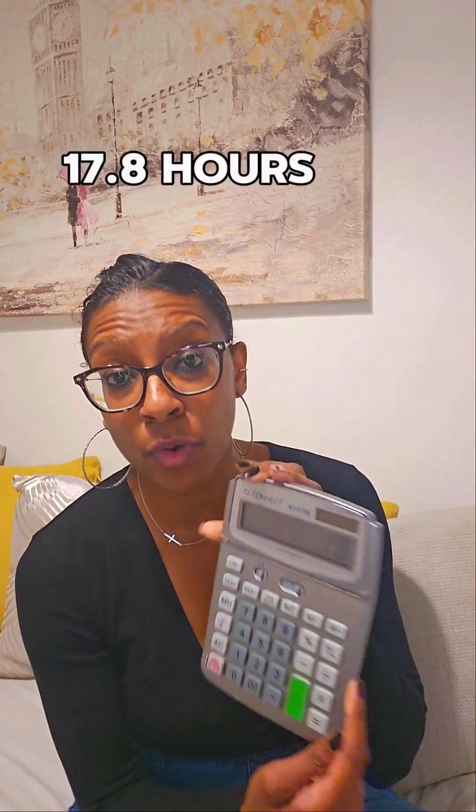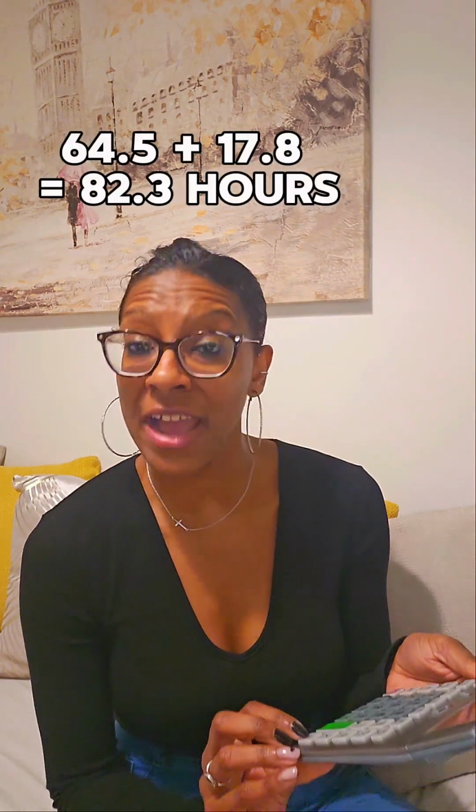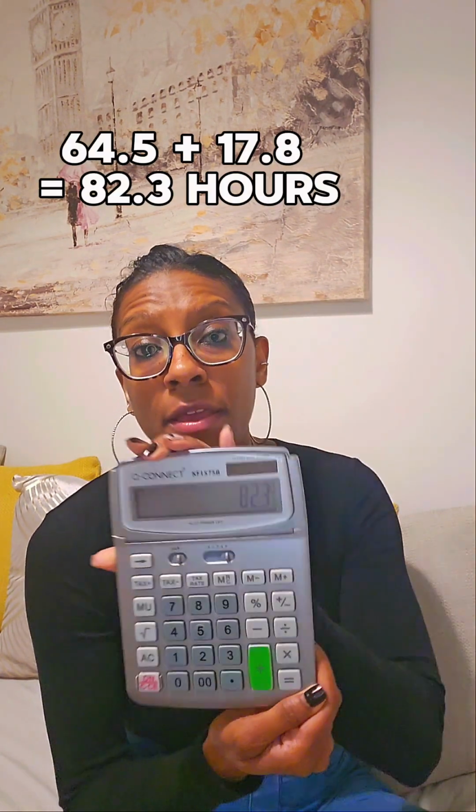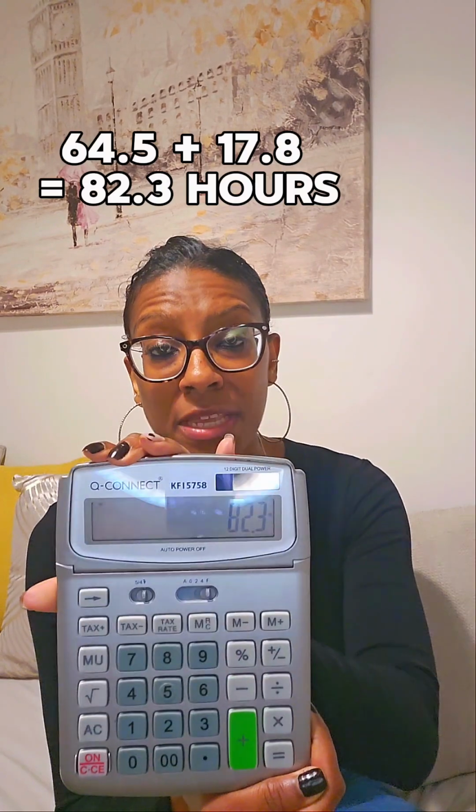But if they work on one of those bank holidays, we need to subtract that amount of hours from this total figure. So we're saying she works one of those, so we'll subtract 8 hours because that's how many hours she works. Then that leaves her with 17.8 hours of bank holidays to use that year. We then add that to the 64.5 hours of annual leave that we calculated earlier. That gives her a total of 82.3 hours annually to use in that year, which we would round up also.